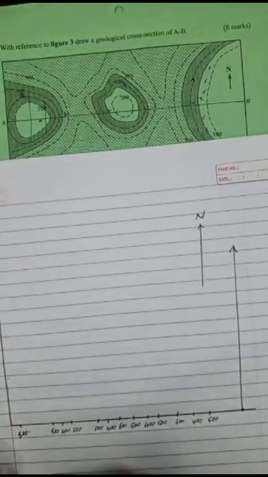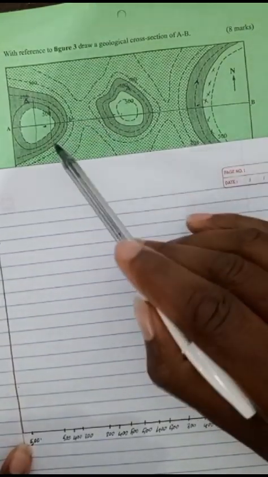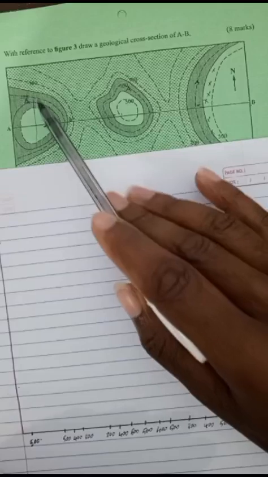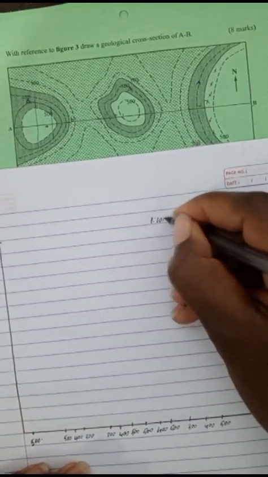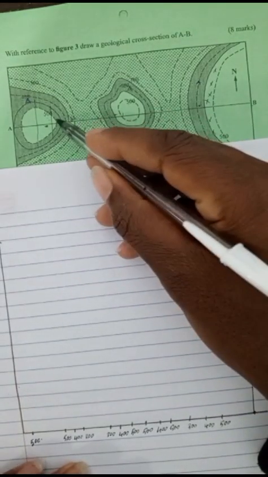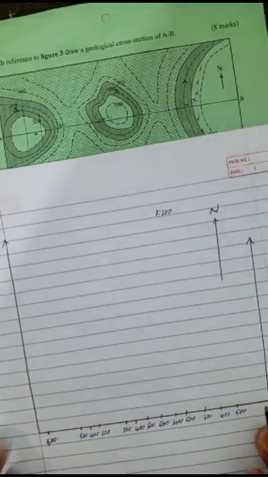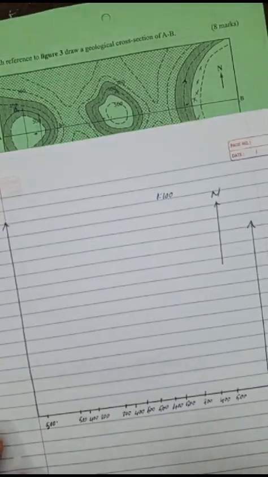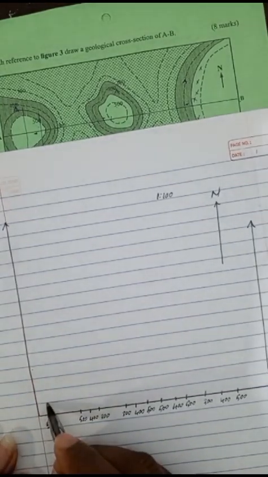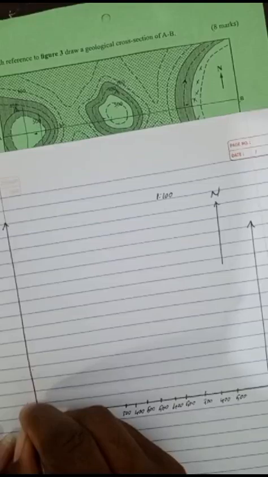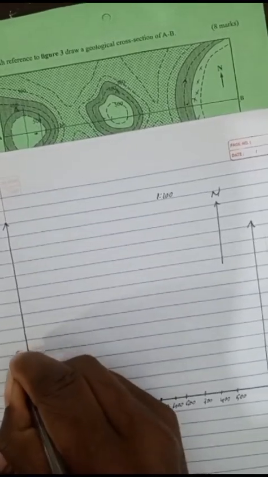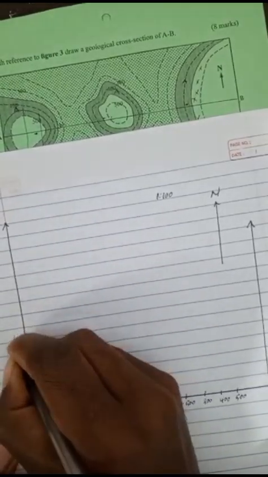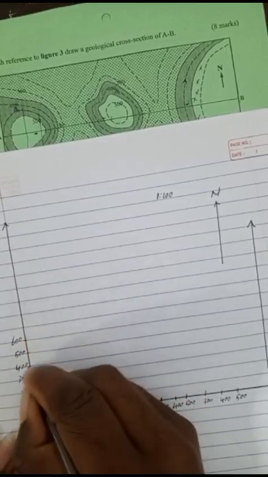So on the vertical axis, I have to get the data. If you see from the contours that we have here, the difference between the contour heights is 100. We have 300, 400, and 500. So I can use a scale of 1 is to 100 in this case, since the difference is 100, and it can work well if I start with 0. So on this axis, I can take one box to represent 100. So I have 0, 100, 200, 300, 400, and then 500. I could add 600, but my highest data is 500.